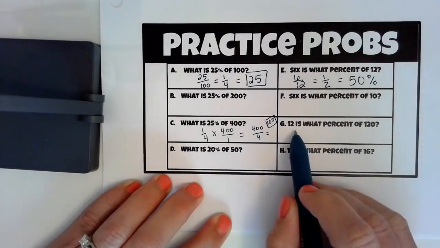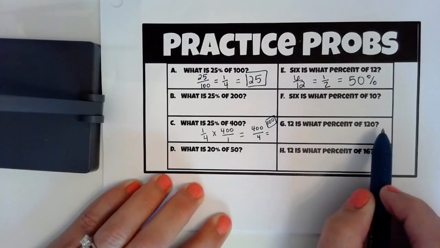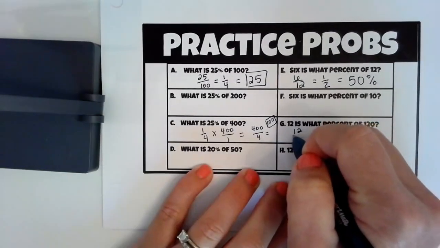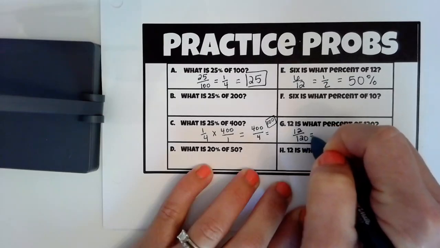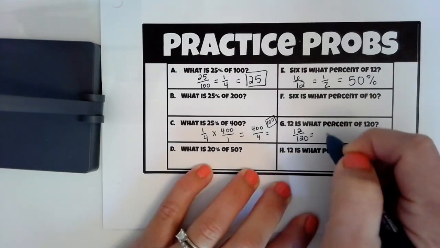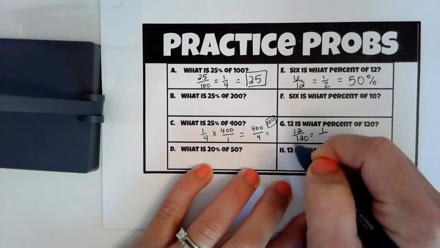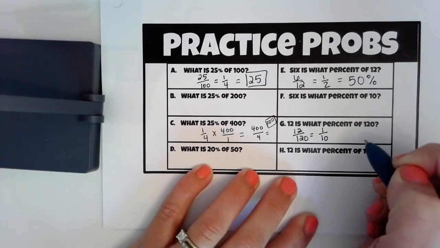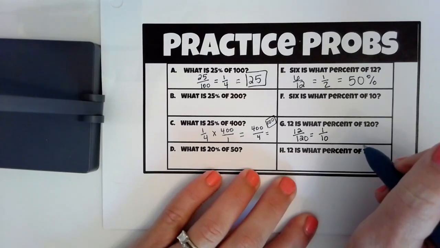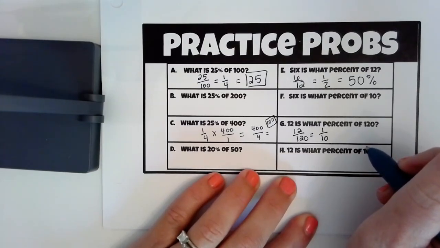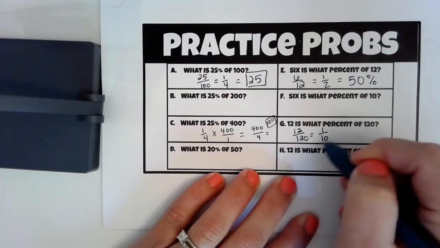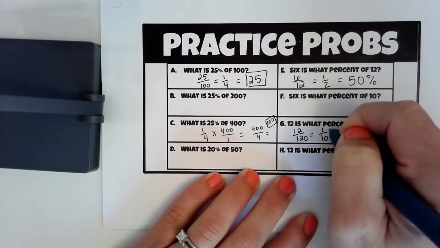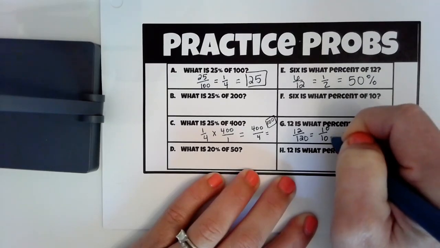12 is what percent of 120? So I'm going to put my 12 over 120. That's going to give me, 12 goes into 12 one time. I'm going to reduce it down. 12 goes into 120 10 times. 12 over 120 is 1/10, which is the same as if we just added a 0 to the top and added a 0 to the bottom.